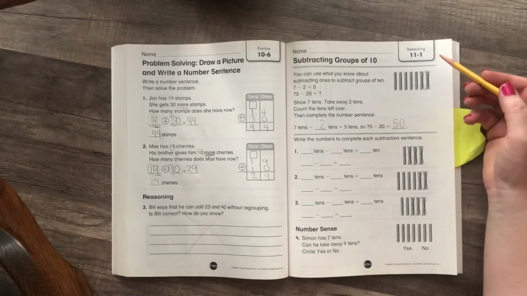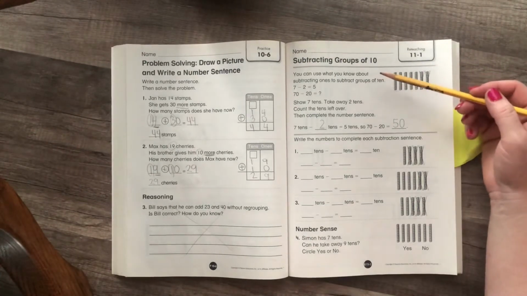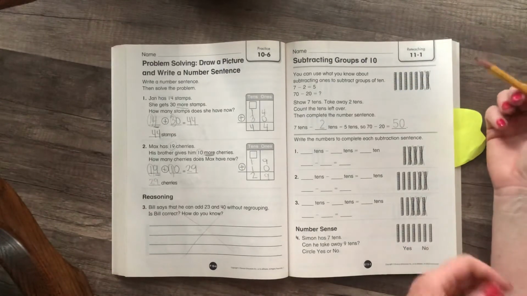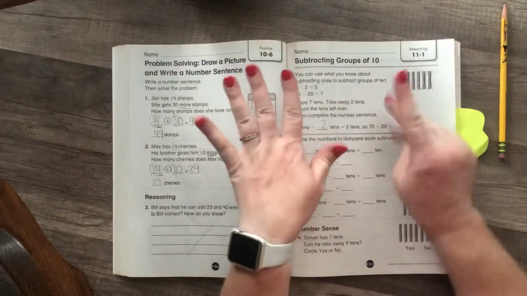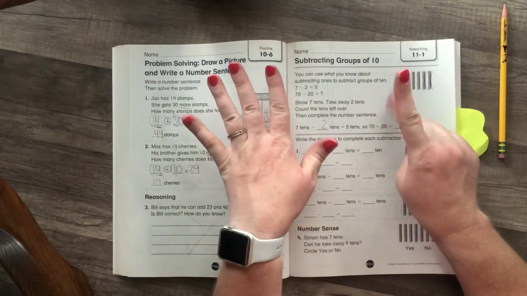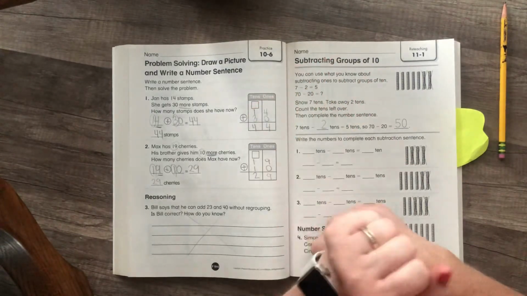11-1, we're going to subtract groups of 10. You can use what you know about subtracting ones to subtract groups of 10. So 7 minus 2 is 5. That means we have 7, and we're going to take away 2. 1, 2. How many are left? 1, 2, 3, 4, 5.